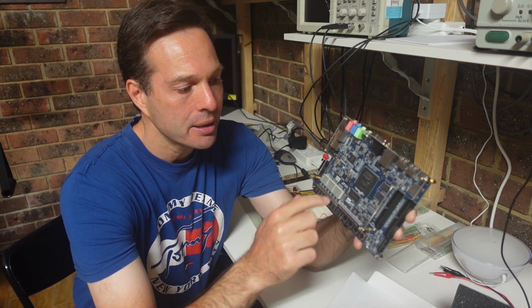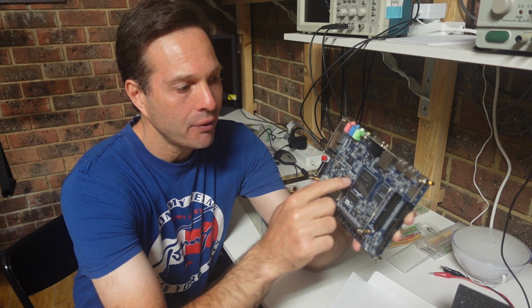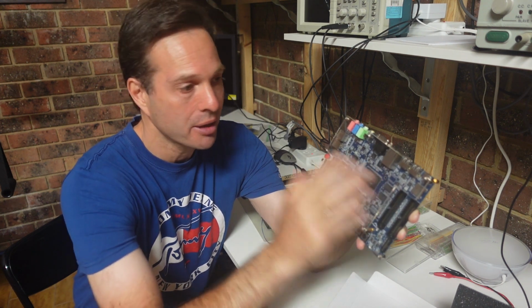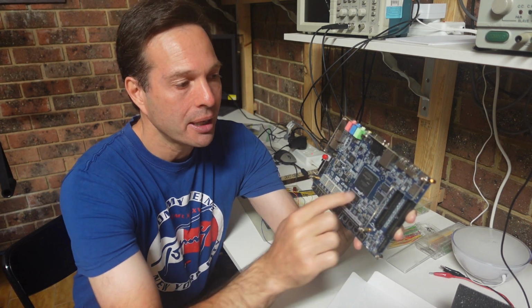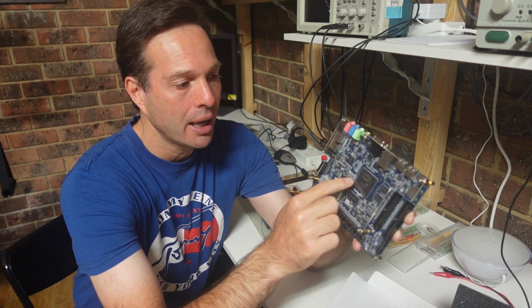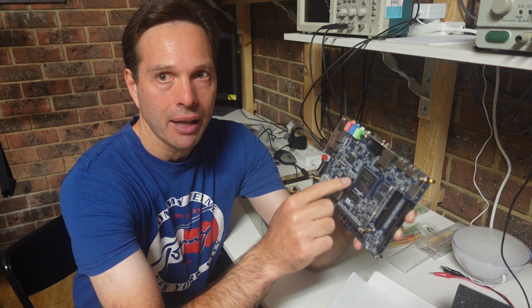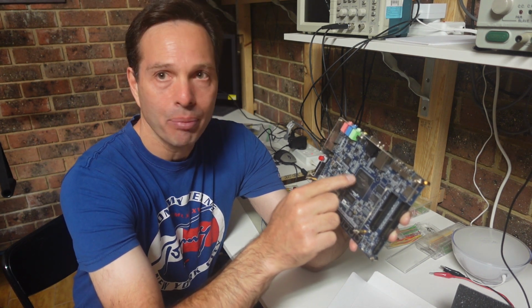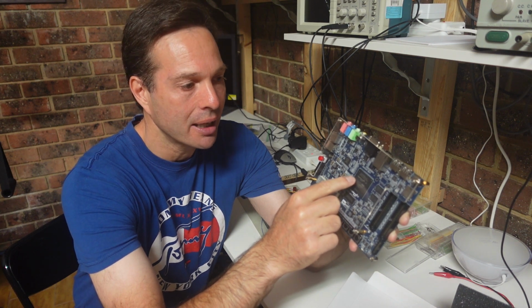Whichever pin on the FPGA is connected to this LED here is fixed by the designer of this board. But we can tell our hardware design that we want a particular output connected to a particular pin on the FPGA. And in that way, it will be wired up to this LED here.